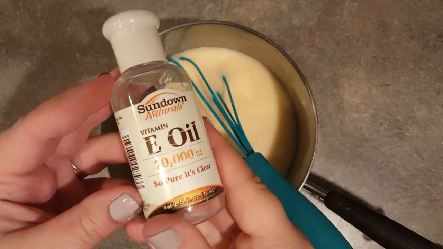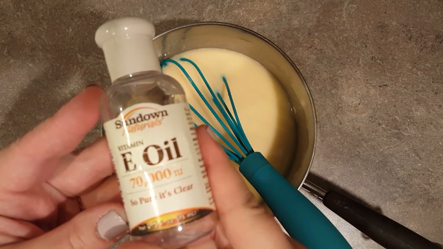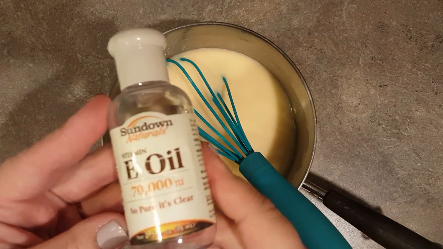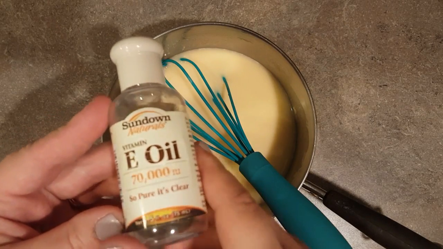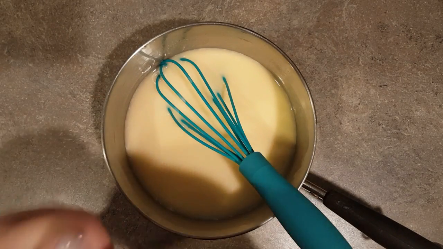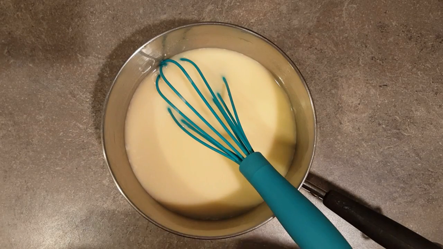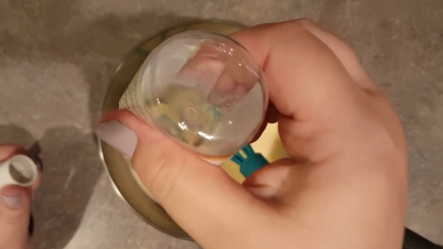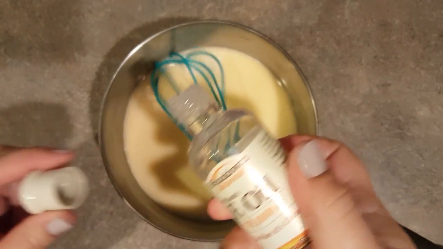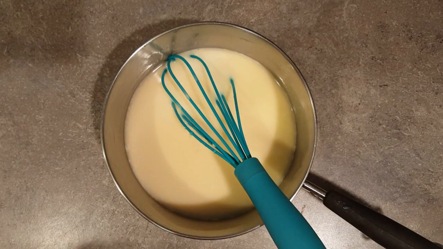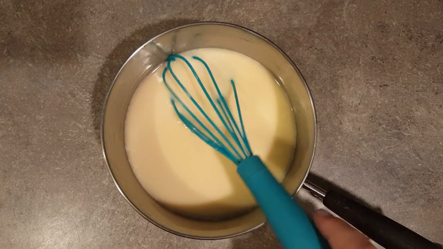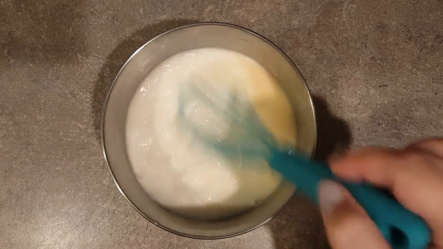The next thing I'm going to add is vitamin E oil. And this, like I said, is not going to be a preservative, but it will extend the shelf life a little bit. And it's also really good for your skin. I'm just going to add about a squeeze. Stir that in.